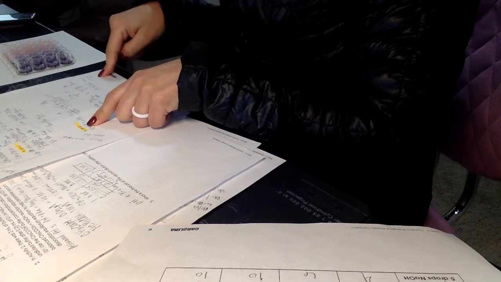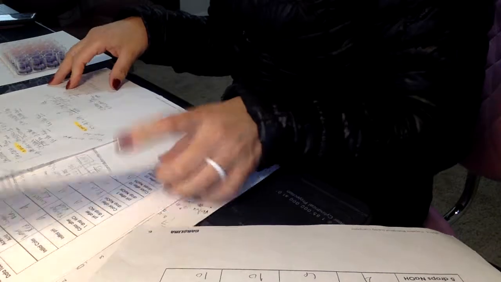And then the same thing for pH 5.7, I divided the salt over the acid, which returned 10 milliliters.